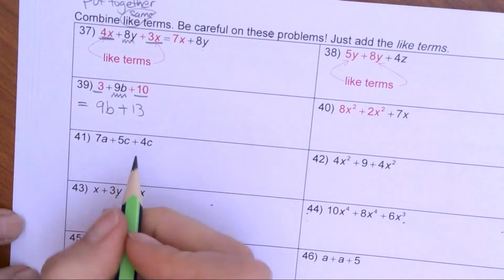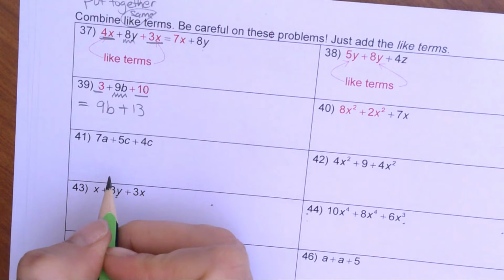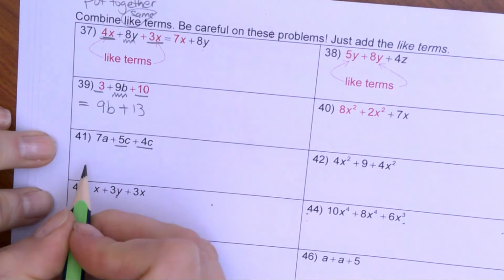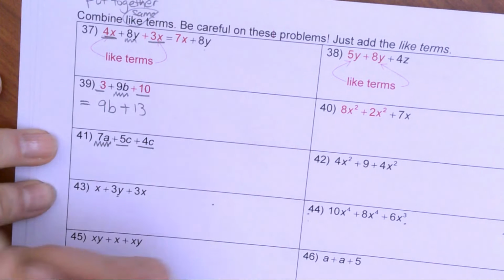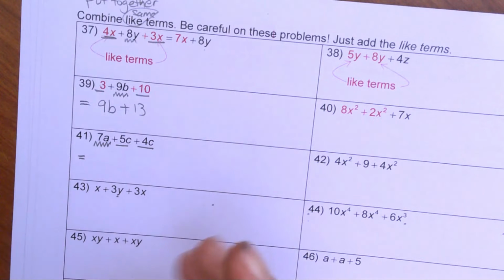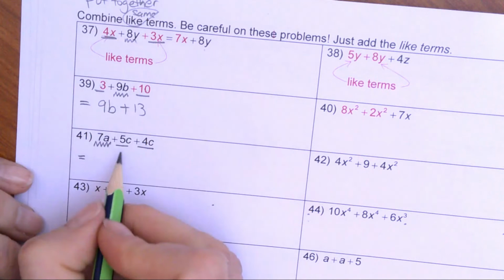Let's look at this one. So what I want you to do is the ones that are like terms, put a line under it that's the same. So this one and this one go together because they're like terms, and this one is different, so put a different line under it. Because then it helps your eyes see it. So when they get bigger and more complex, it's easier for you. So it's a good habit.